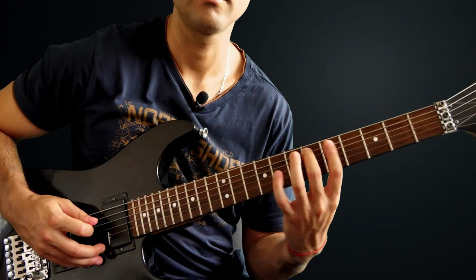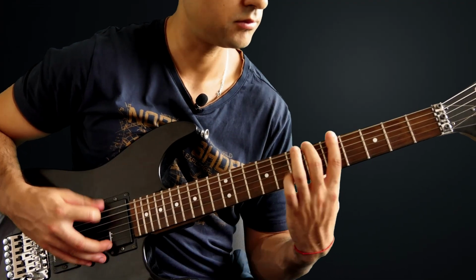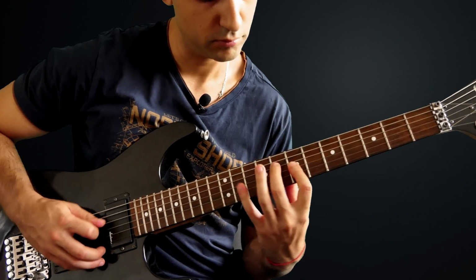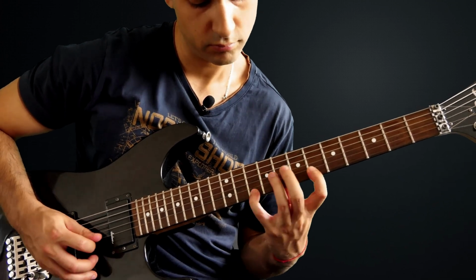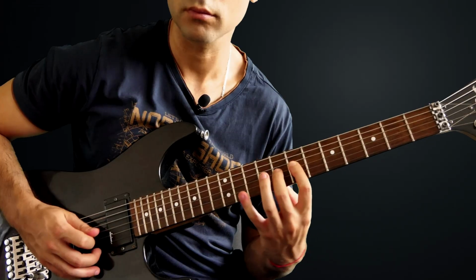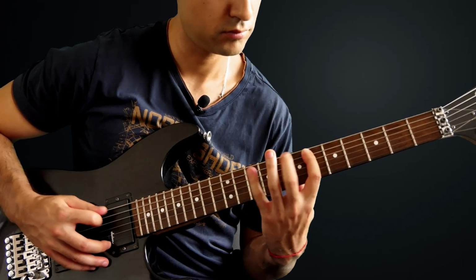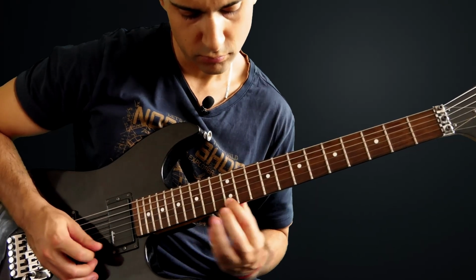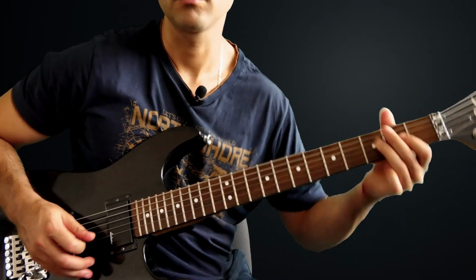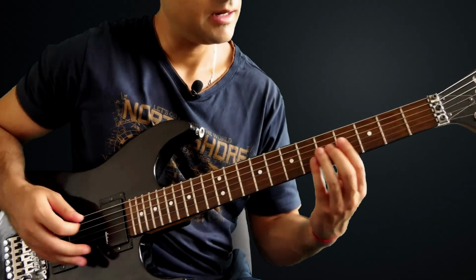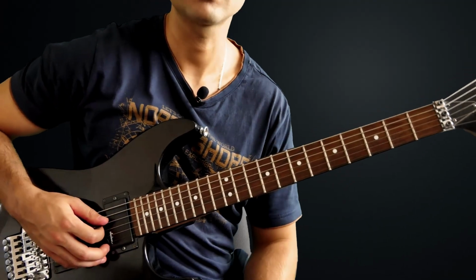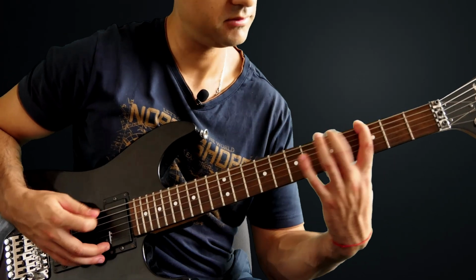And then I have added an F sharp here, and this is actually the G harmonic minor scale.